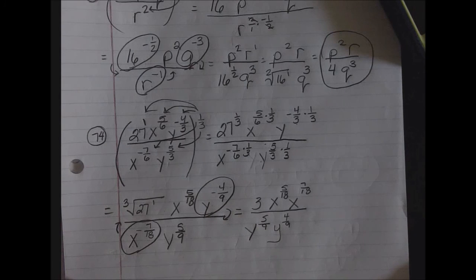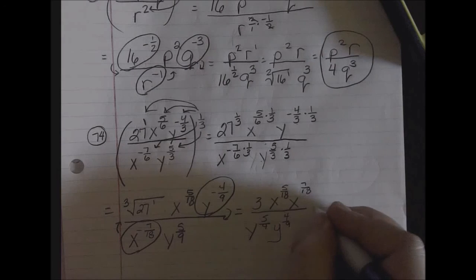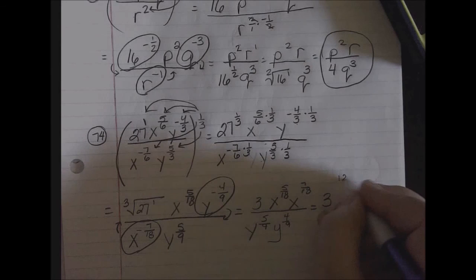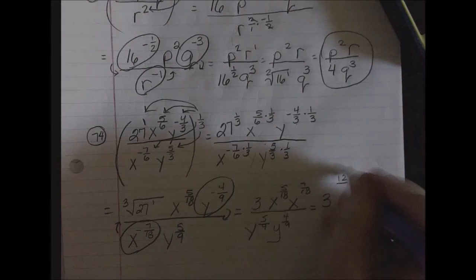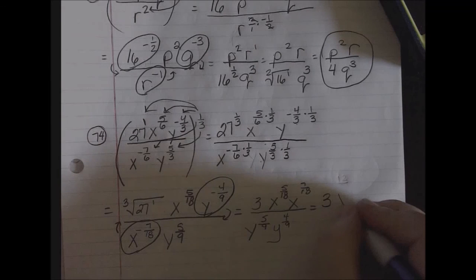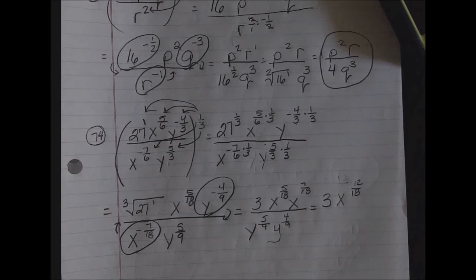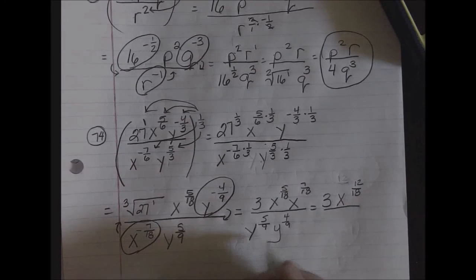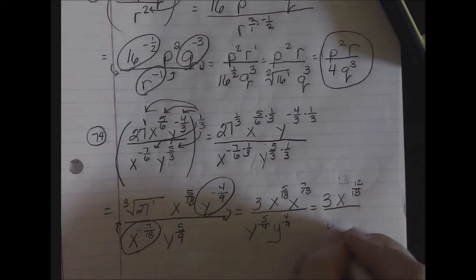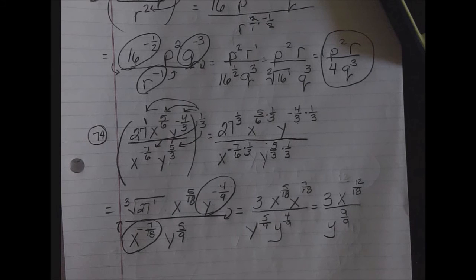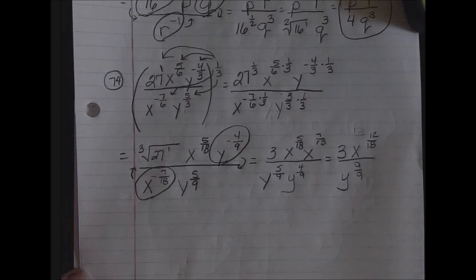So now I can go ahead and combine these to get 3. When you multiply your bases, you add your exponents. So 5 plus 7 is 12, and that has a denominator of 18. And then when I combine my y's, again, when you multiply your bases, you add your exponents. So that gives me y to the 9 over 9, because 5 plus 4 is 9, and you keep that 9 as a denominator. So now all we have to do is simplify those exponents and we're done.